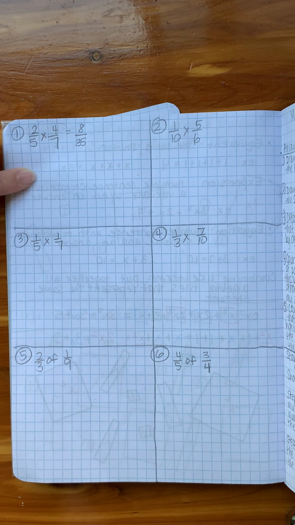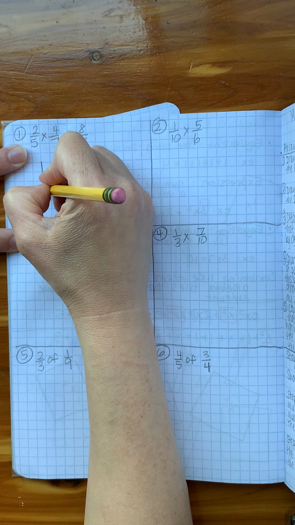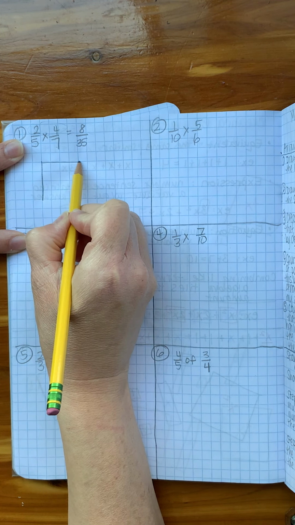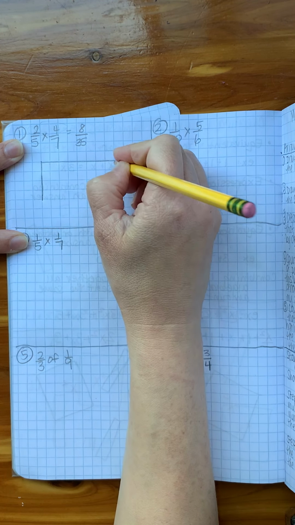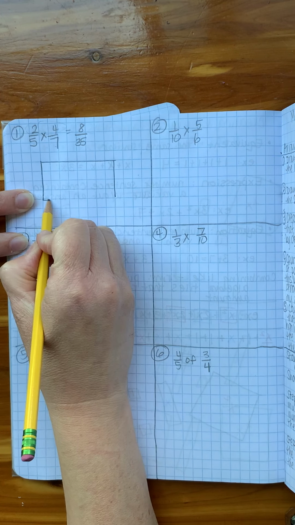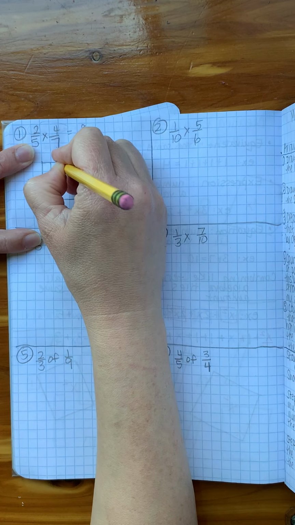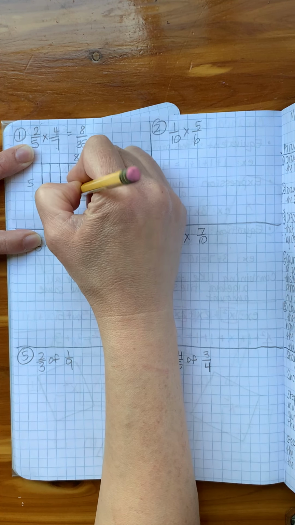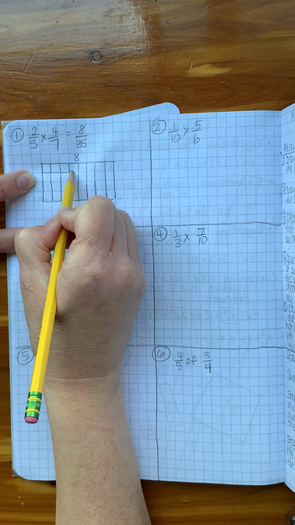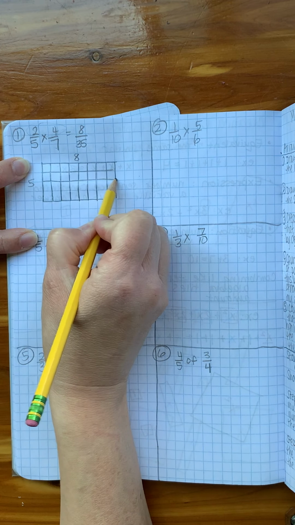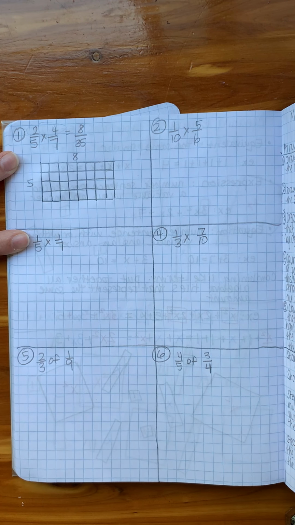So now what I'm going to do is I'm going to come down here and I'm going to draw my array. I'm going to do a 5 by 8. 1, 2, 3, 4, 5, 6, 7, 8. Ooh, good guess. 5 by 8 array, 5 and 8. I'm going to divide my array up by squares. And you'll notice I'm taking out the step where I draw the models separately. You don't have to draw the models separately if you feel like, hey, I can just draw the array using the denominators.